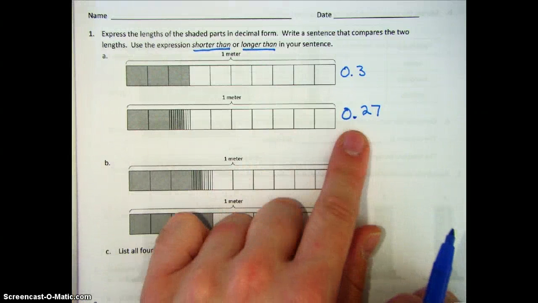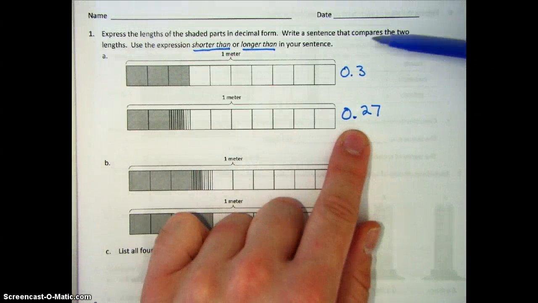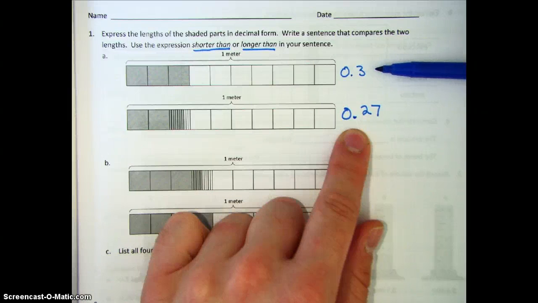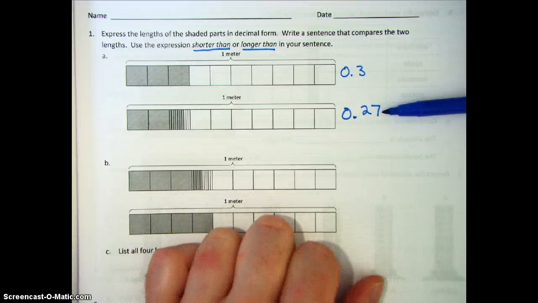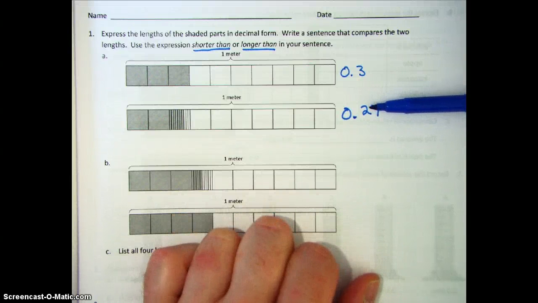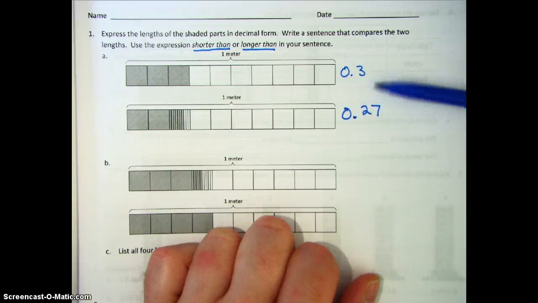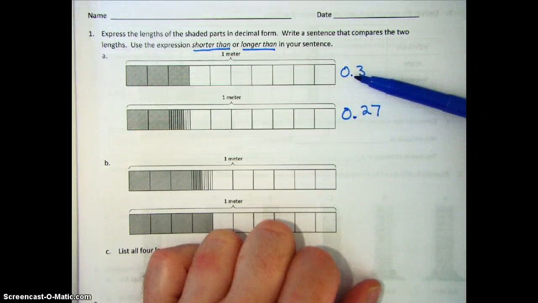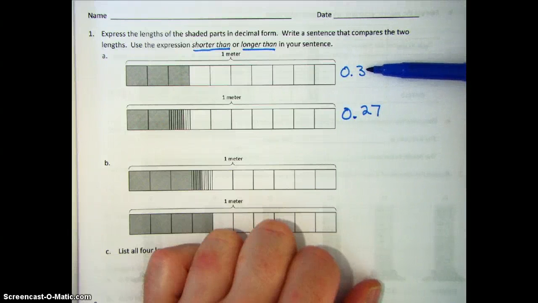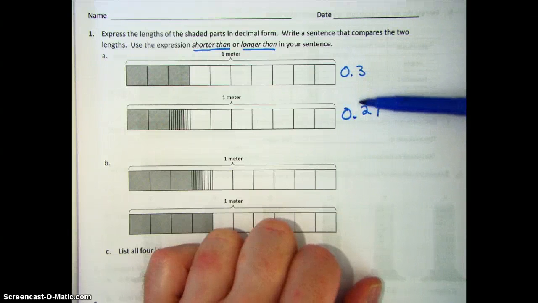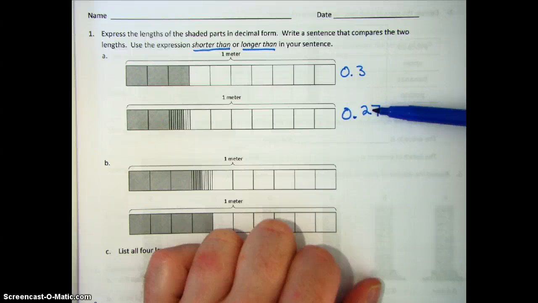Looking over here at our decimals, notice how this only has one number after the decimal point, whereas this one has two numbers after the decimal point. But when we go to compare decimals, we start at the decimal point and then work our way to the right. So you can see that this has 3/10, whereas this one only has 2/10.